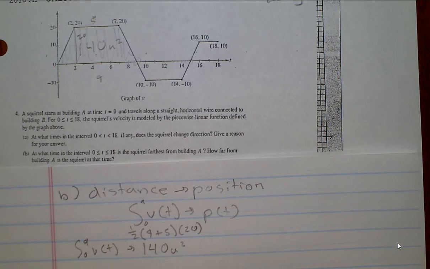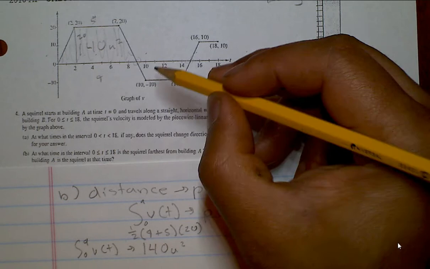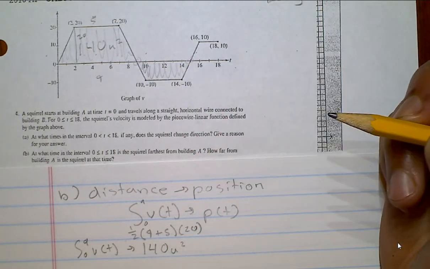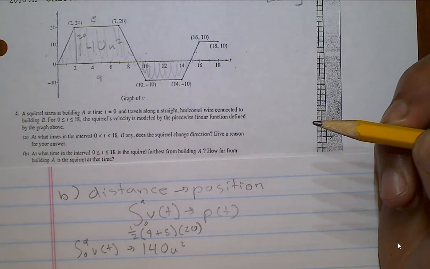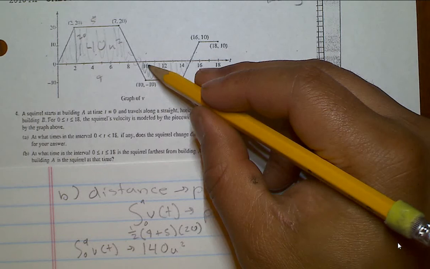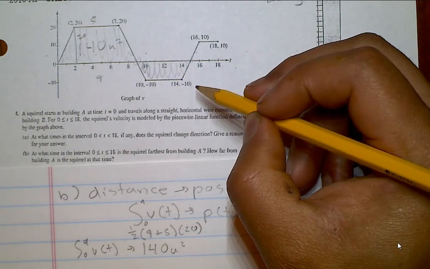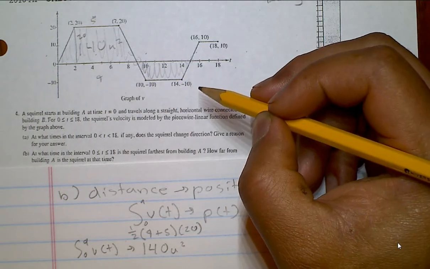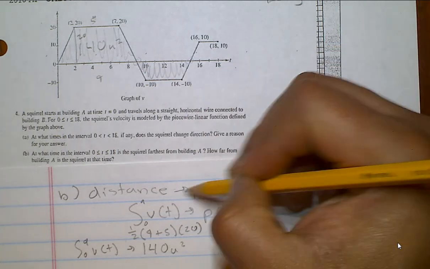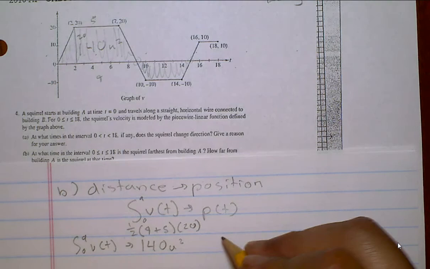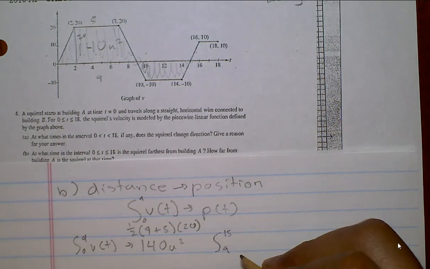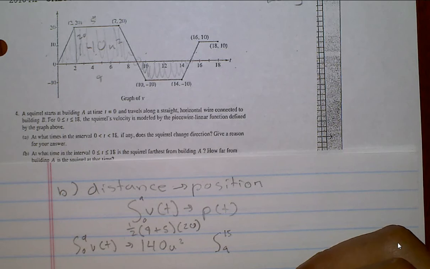Well, what is this position? What is this distance traveled? Well, that's a negative area. Well, no, there's no such thing as negative area, but as far as this is concerned, this is a negative value. Therefore, our squirrel is moving left a certain distance. So let's notate that by saying integral from 9 to 15. And you don't have to do this. This is all analysis, all figuring out the positions.